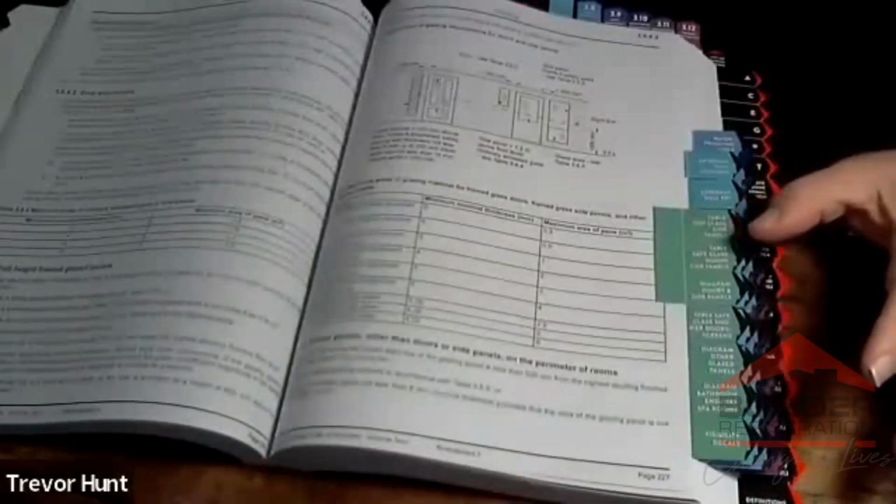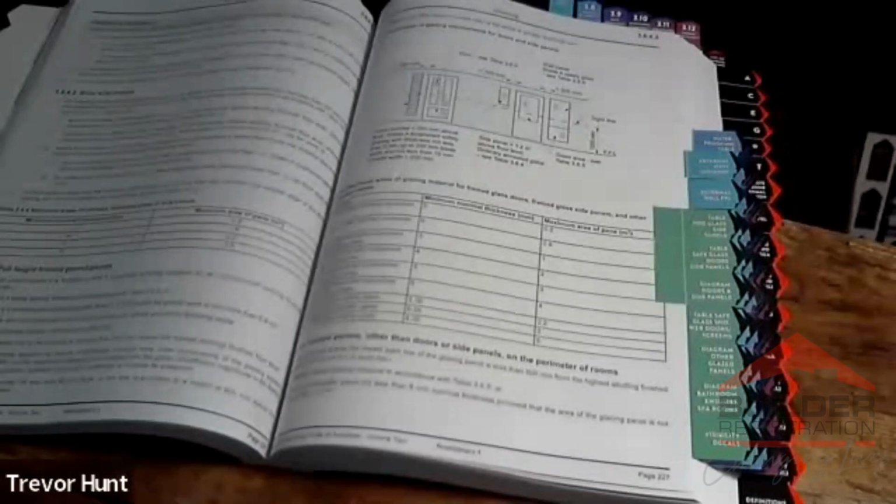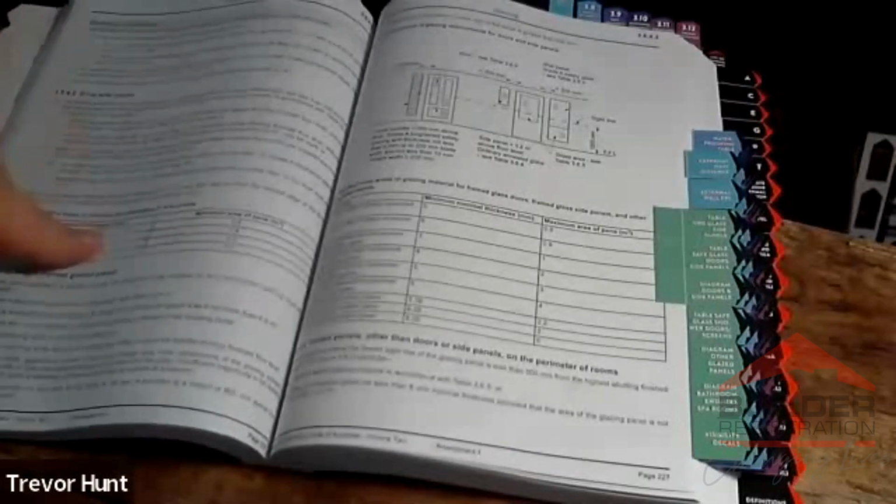Okay, so we've got 227. We've got our table ordinary side glass. We've got our table safe glass side panels and our diagram for the doors and side panels. We've got one last one to put on, which is the table ordinary glass perimeter of the building. And that's going on 223.